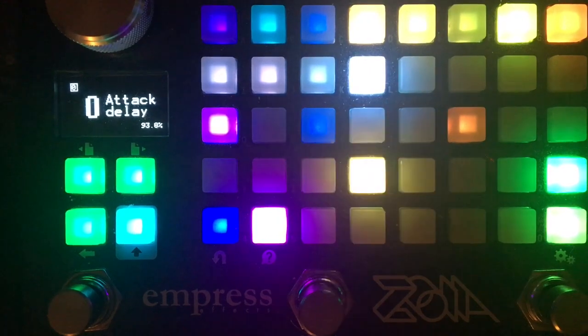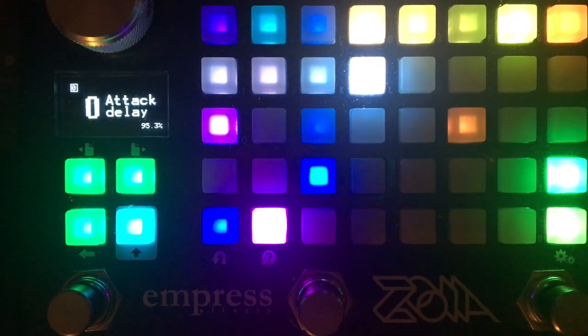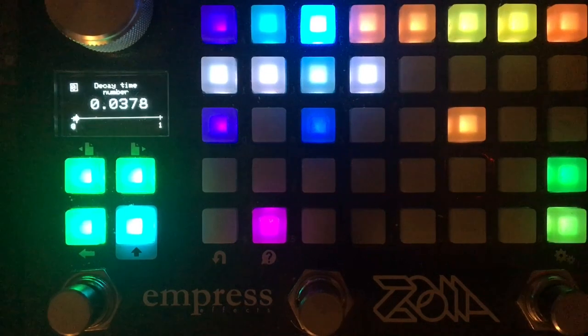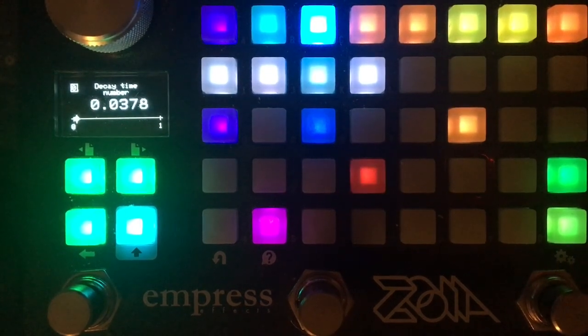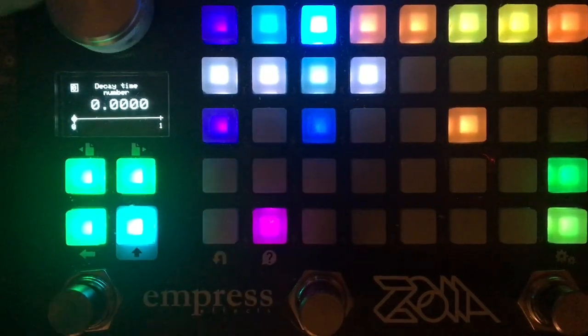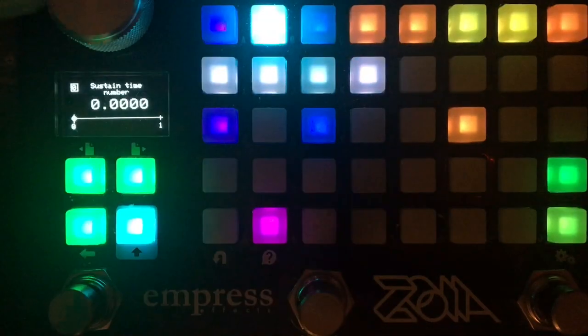You can get sort of really plucky sounds out of that. And so you have that option as well. And then I'll talk about the sustain stage just a little bit.